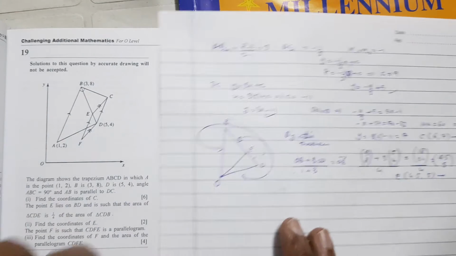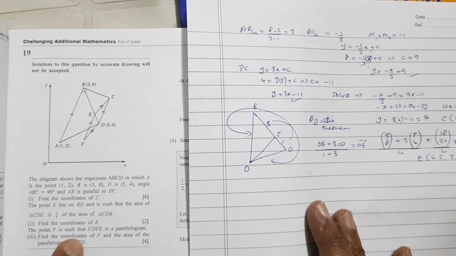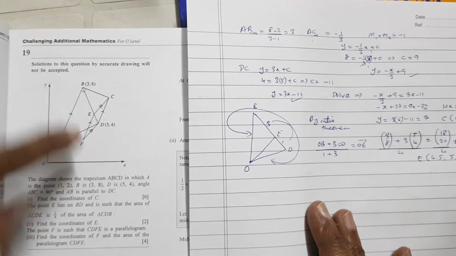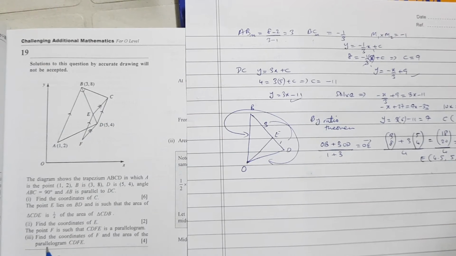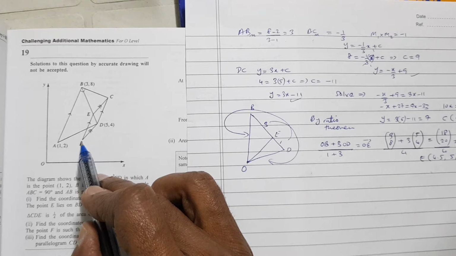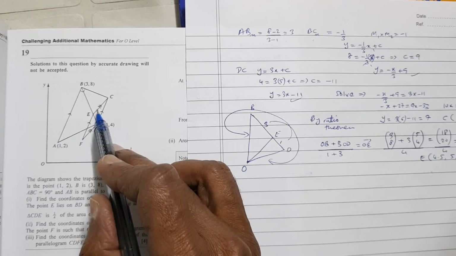Now I want to, the point F is such that CDFE is a parallelogram. We can see this is a parallelogram. And now they want us to find the coordinates of F and the area of the parallelogram. So the coordinates of F, we want to find this coordinate here. Remember, this is a parallelogram, so this is parallel to this.